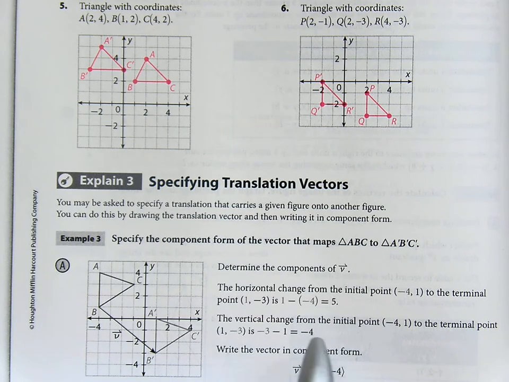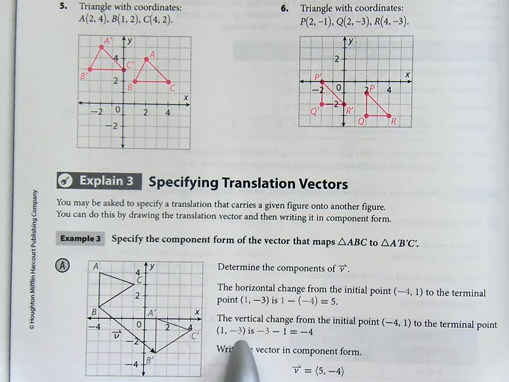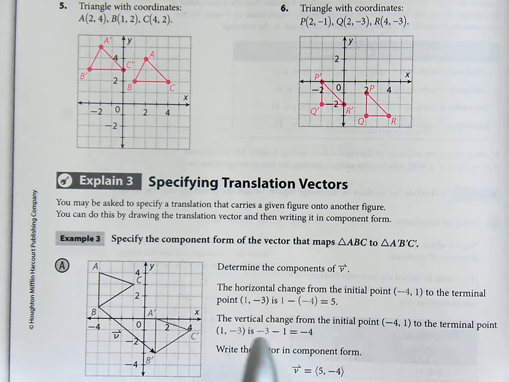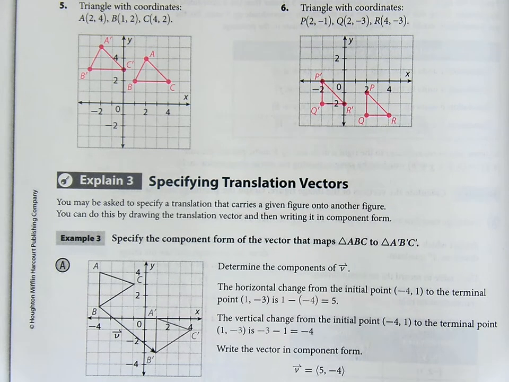Again, here my y is 1, and on my terminal point, the y is -3. So what do you have to do to 1 to get -3? You have to subtract 4. So thus our vector in component form is 5, -4. Let's go ahead and look at the next page.